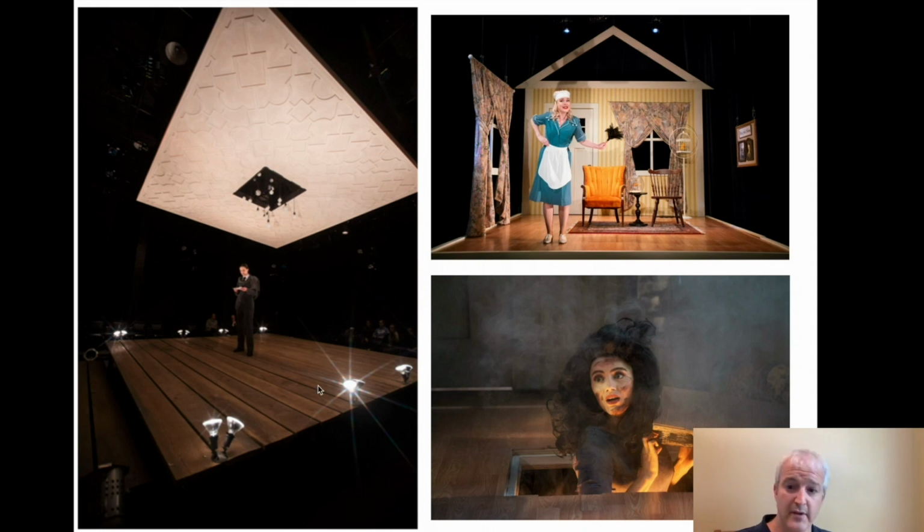A great example is Mary Stuart, which was performed in the round, with a big platform for the actors with audience all around on all 4 sides, and a matching platform up in the air as a kind of a roof. 3 more things for us to see before we head across campus.